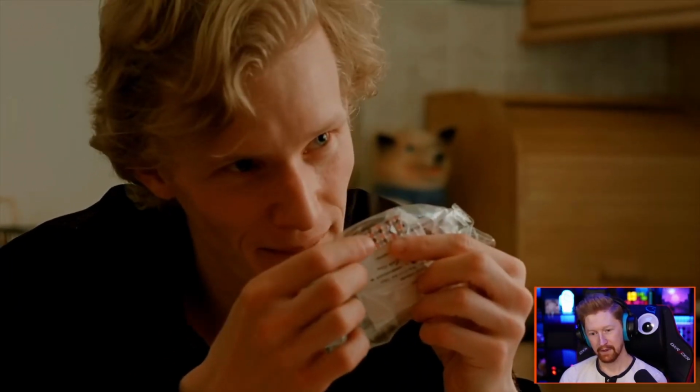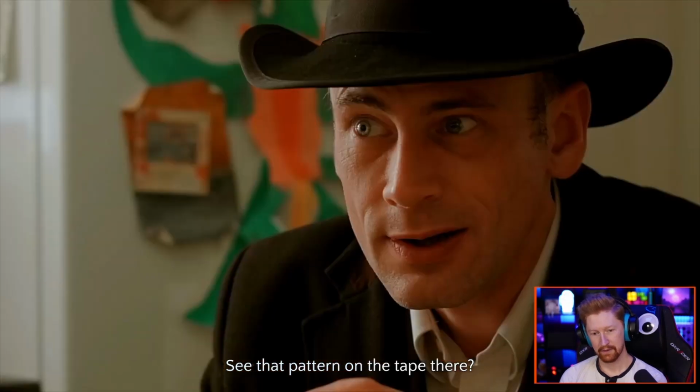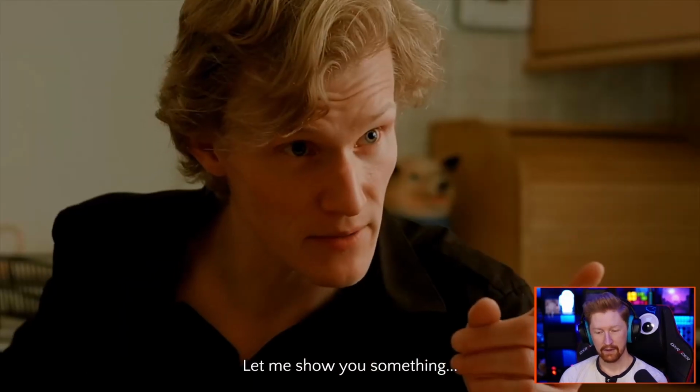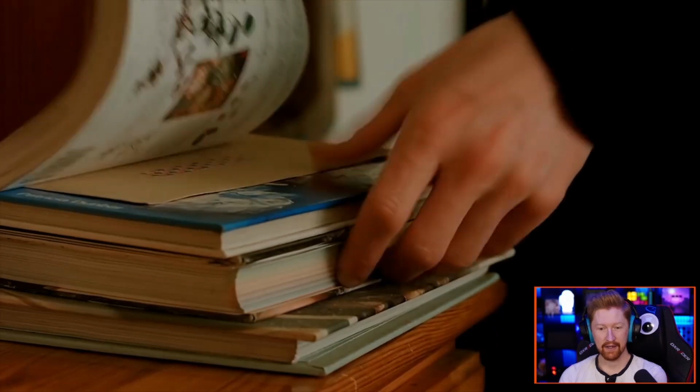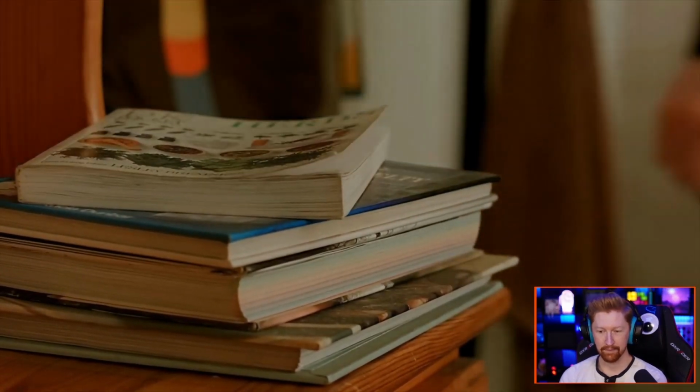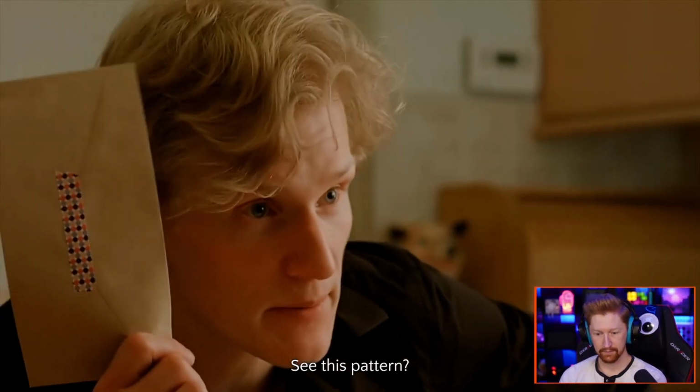Okay, first off, you wouldn't just let him touch that. See that pattern on the tape there? Let me show you something. I have been pointing this out the entire fucking game. See this pattern?